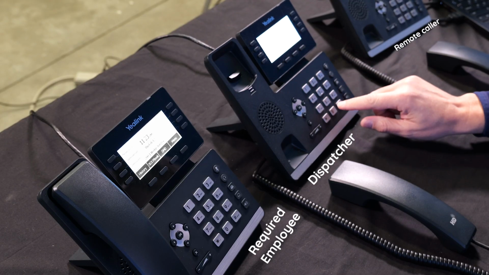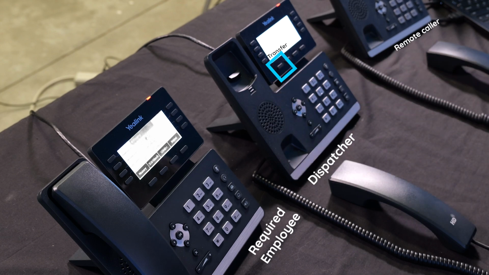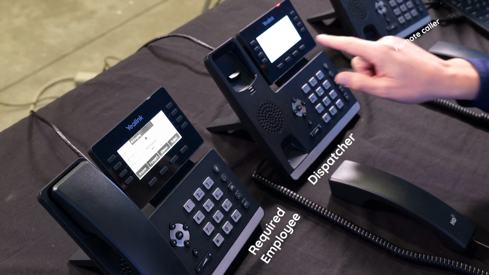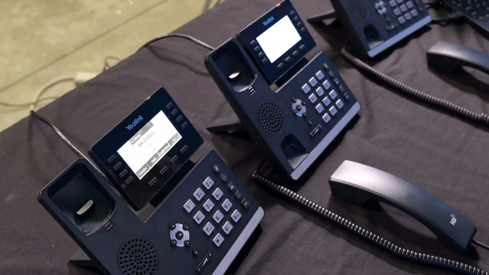You're going to dial the number you want to transfer it to, and then you're going to hit transfer. Then immediately you can see we've dropped out of the call and we're on the remote. So the initial caller was on hold during that time for a short period. We called the other extension, we hit transfer, and we can see this phone is not part of the call anymore. It's as simple as that.